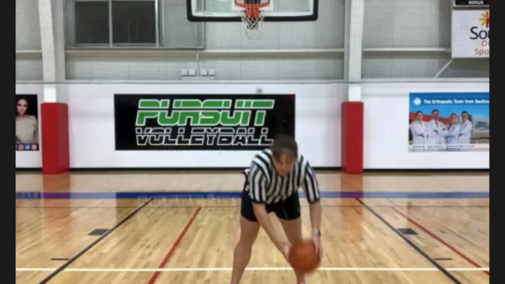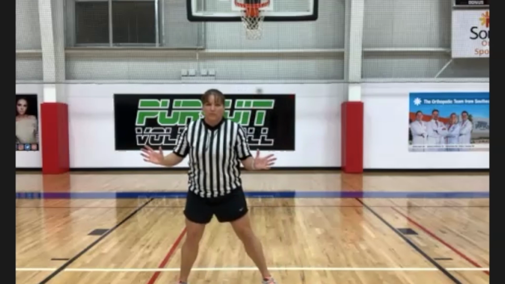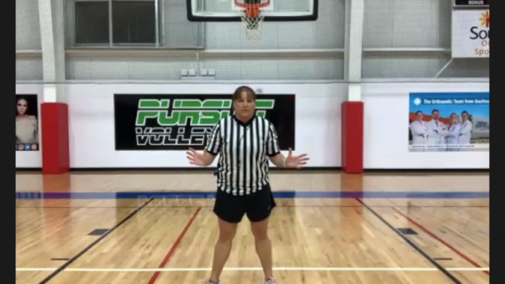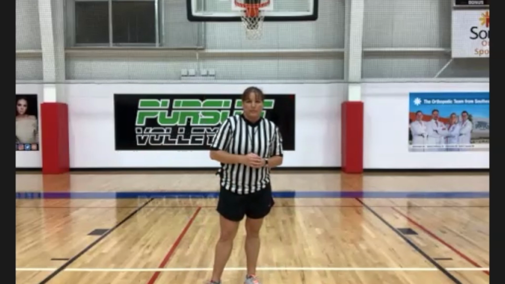So what's important is that you actually get down in a position, get your hands off, and continue to move your feet to stay in front of them. If you reach and you get your hand on them to stop them from going by, that's most likely going to result in a foul.